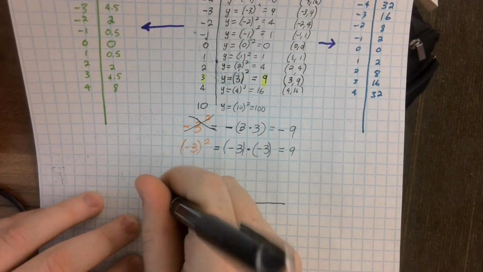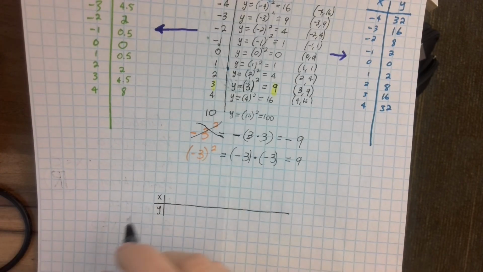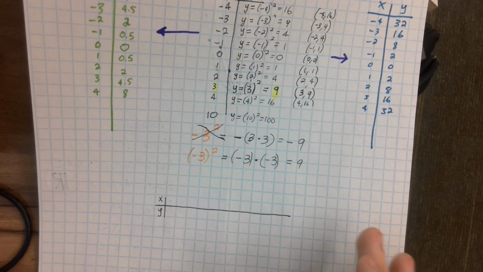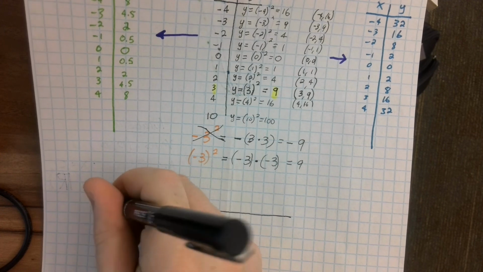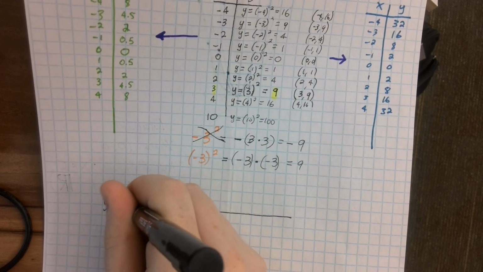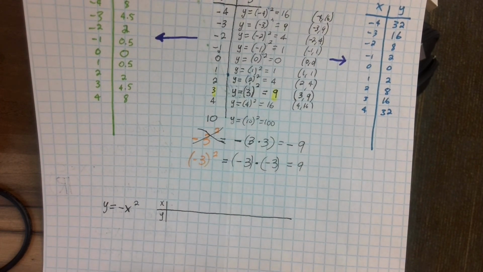Use the same values we have been using. I'm just going to make this table sideways for space reasons. Use the same values and graph it. See what happens when you graph y equals negative x squared, where our a value is negative. Try this out and see what you get. Pause the video here one last time.